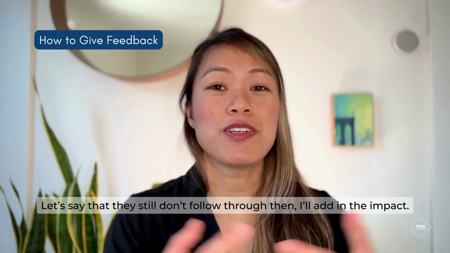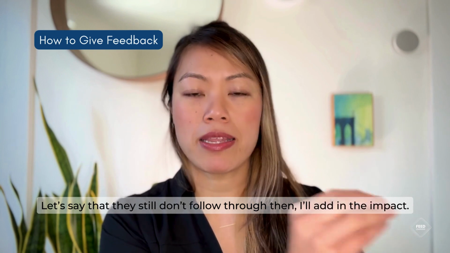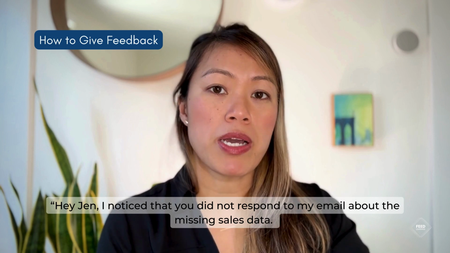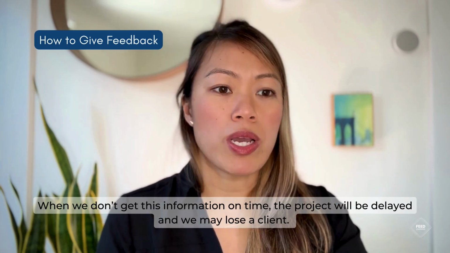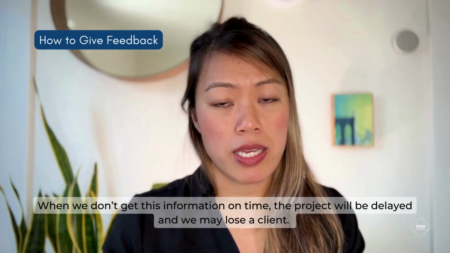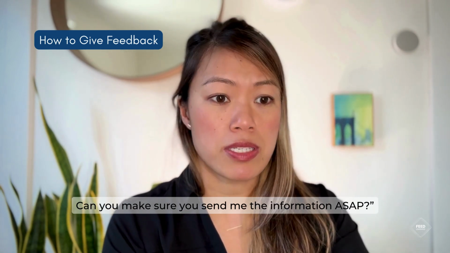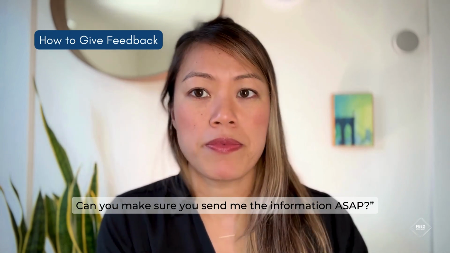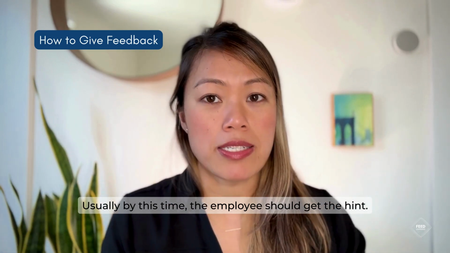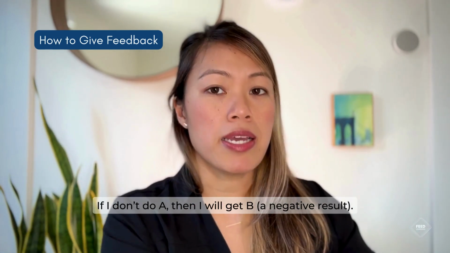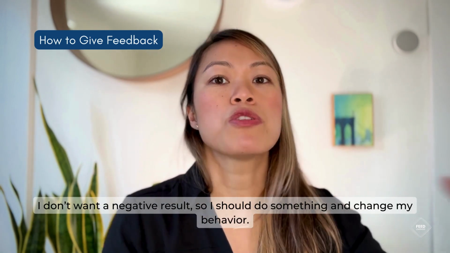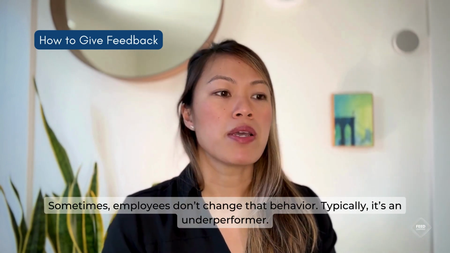Let's say that they still don't follow through, then I'll add in the impact. Hey Jen, I noticed that you did not respond to my email about the missing sales data. When we don't get this information on time, the project's going to be delayed and we may lose a client. Can you make sure that you send me the information ASAP, right? Usually by this time, the employee should get the hint. If I don't do A, then I'm going to get a B negative result, right? I don't want a negative result, so I should do something and change my behavior.